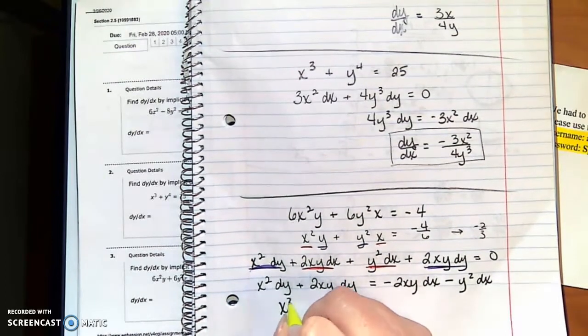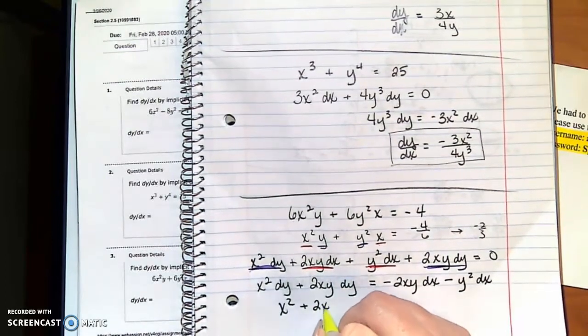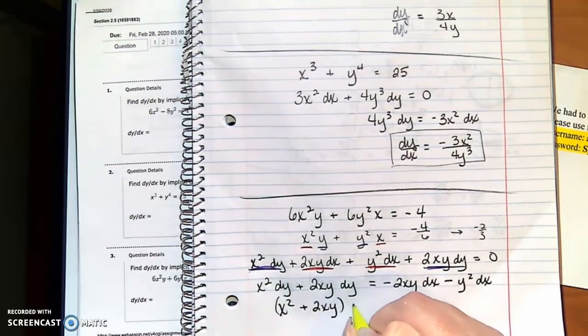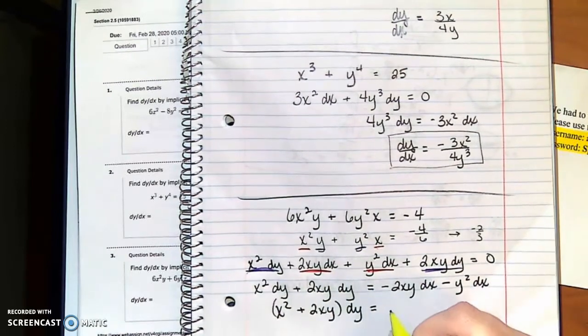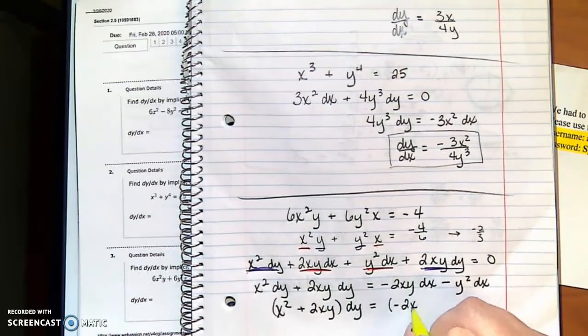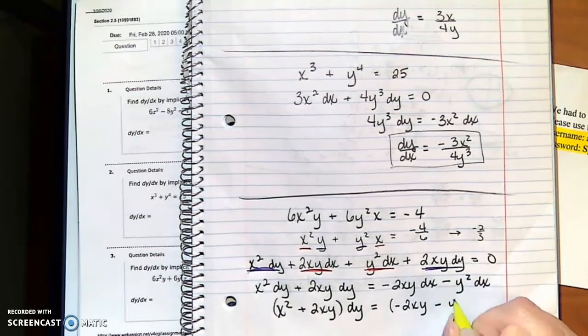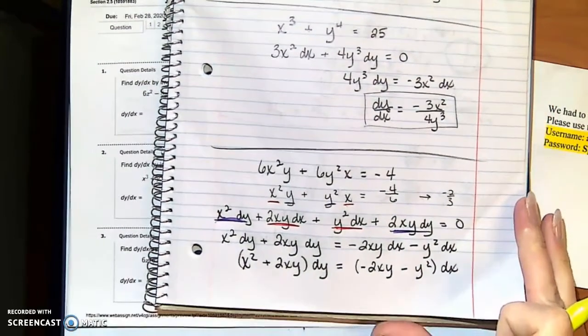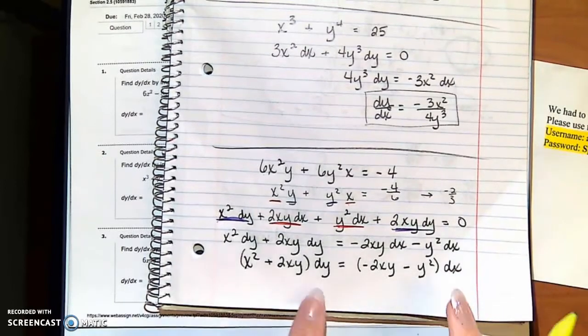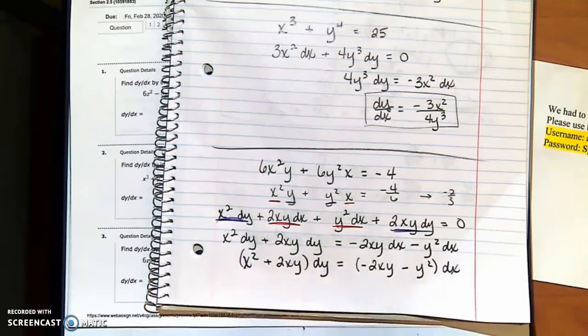So I have an x squared plus a 2xy dy equals, and then same thing over here. They're not like terms, so I'm going to factor out a dx. So I have a negative 2xy minus y squared dx. And I'm running out of room on my paper, which means I am going to divide both sides by dx.